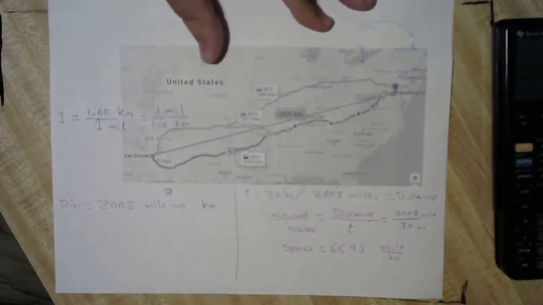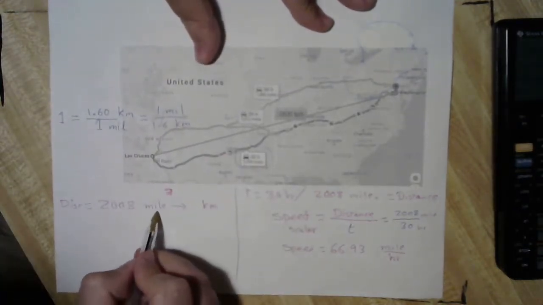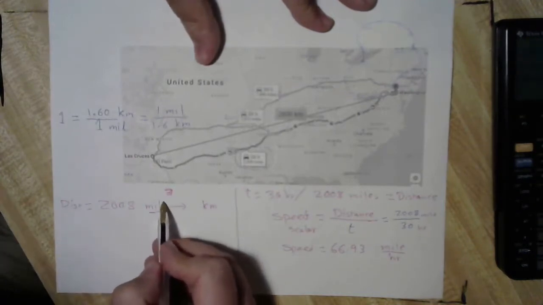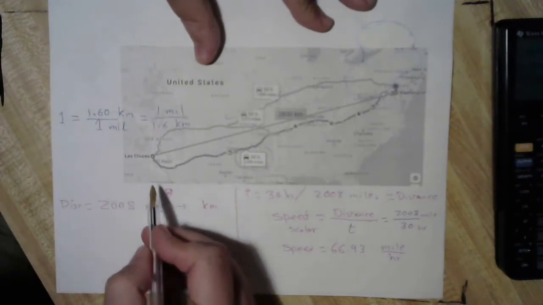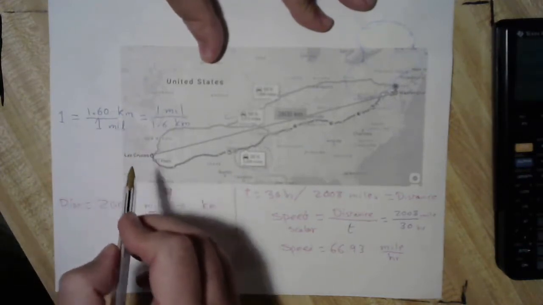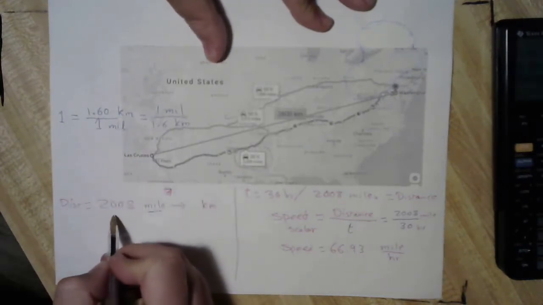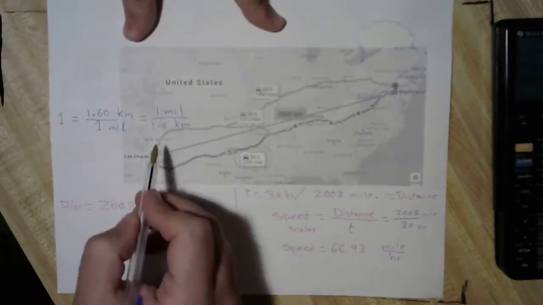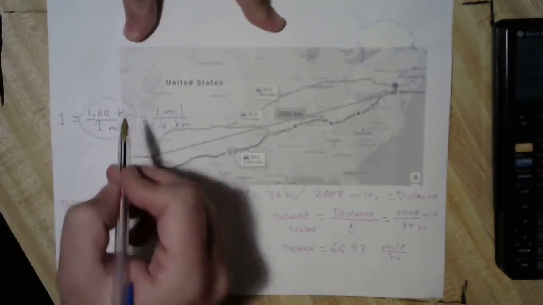Okay, I need to write this in kilometers, so I need to cancel the unit from the distance and from the conversion factor. I will use this value.